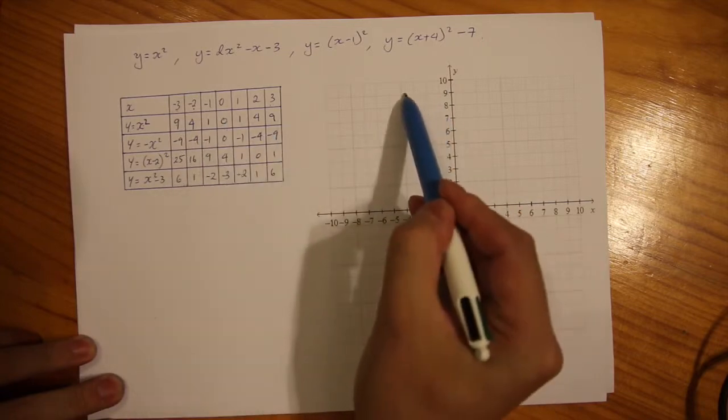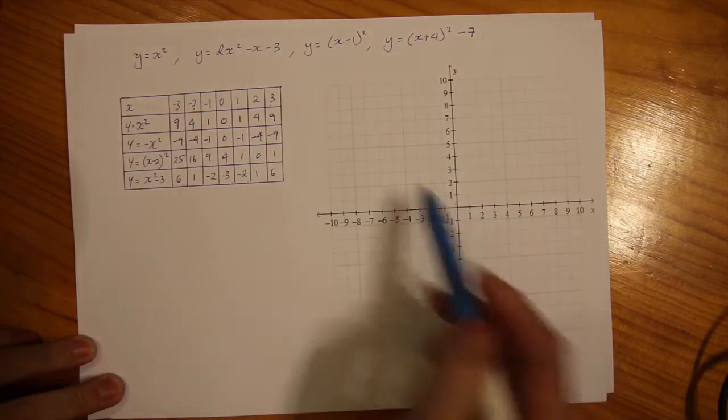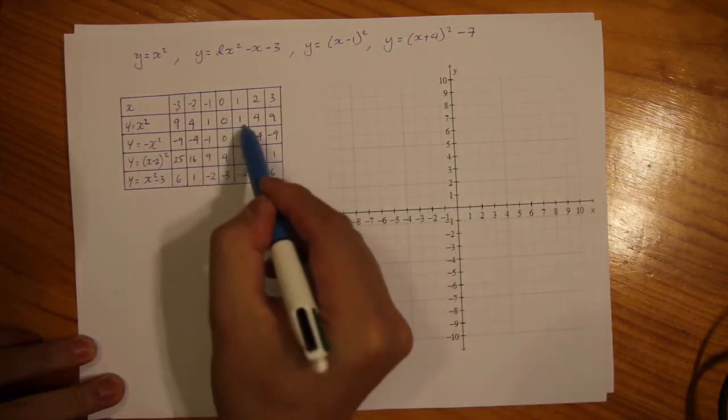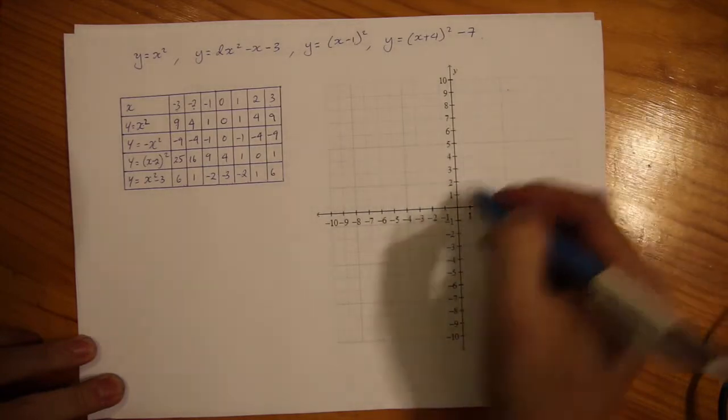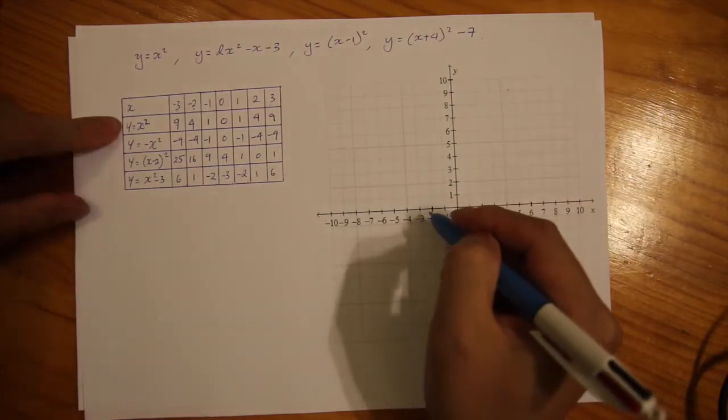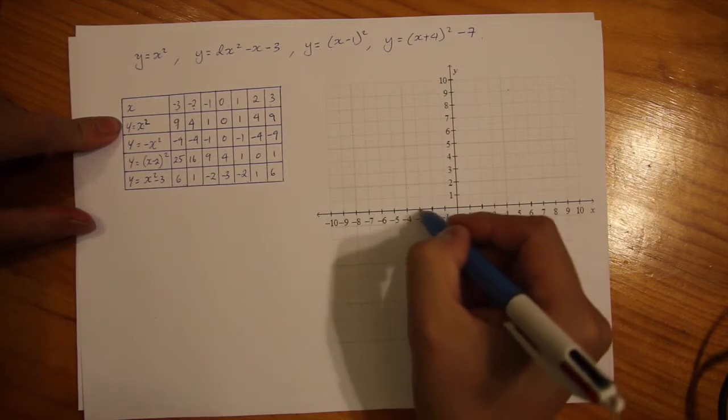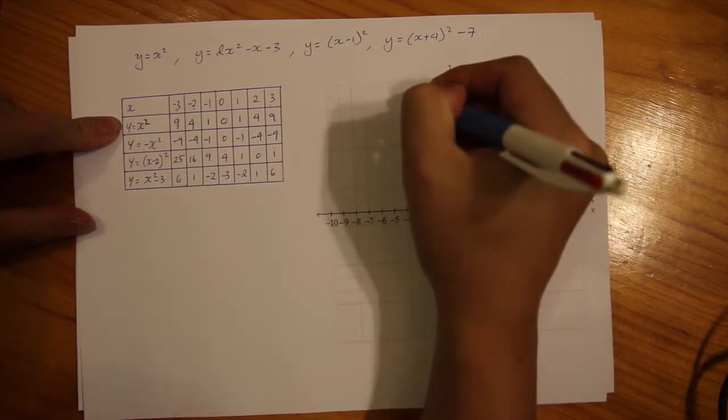So it starts at 9 and then moves to 0, and after 0 it goes back up again. So if we plot the first one in, minus 3 and 9 is up here.